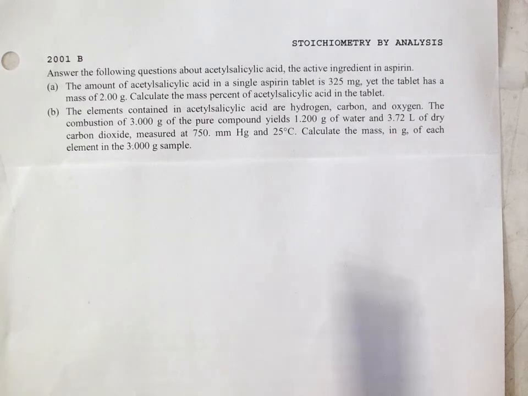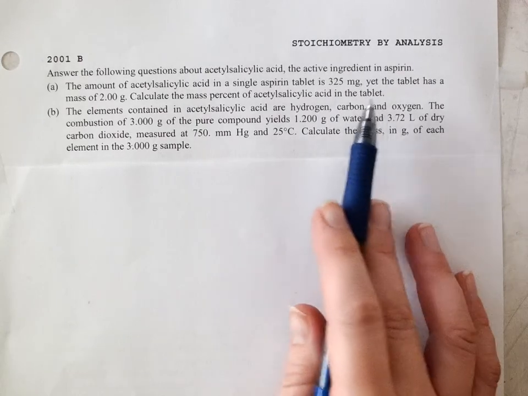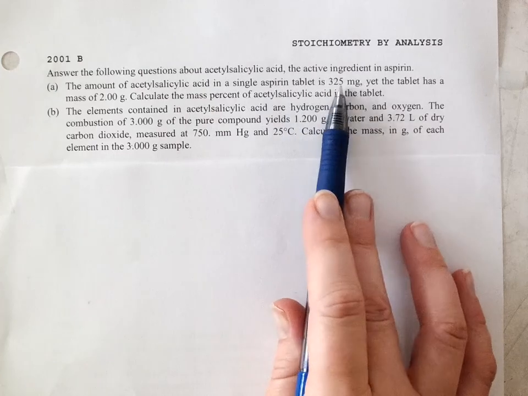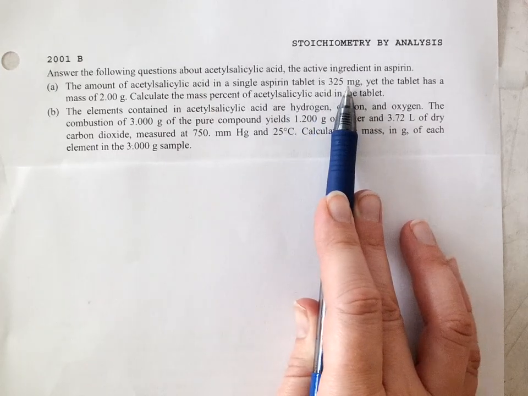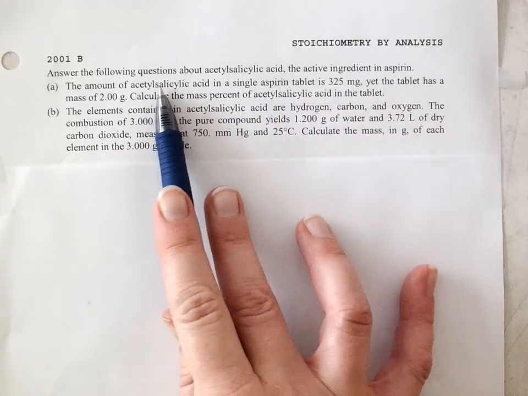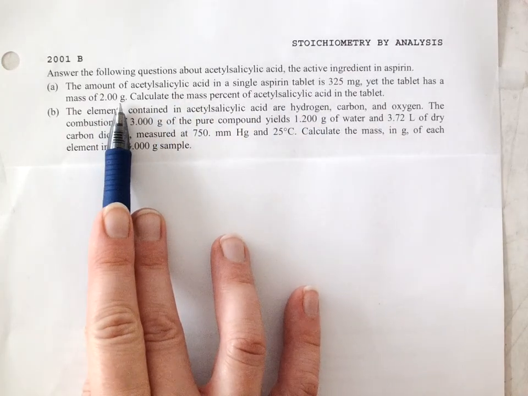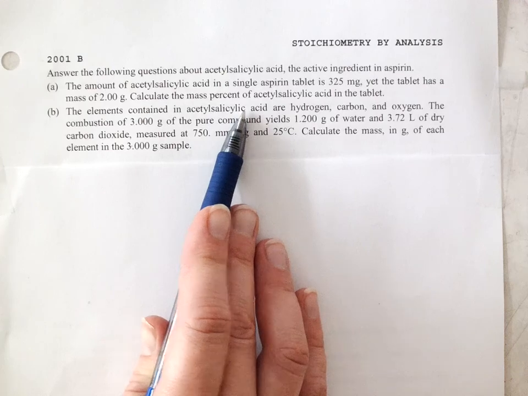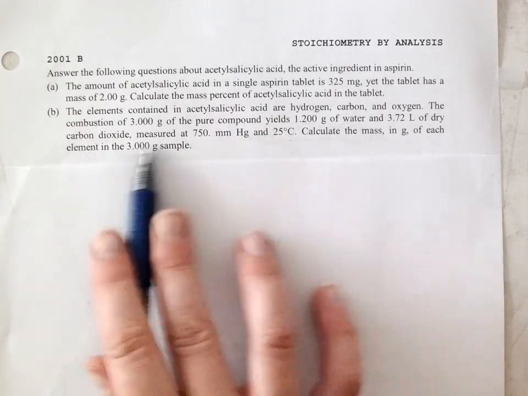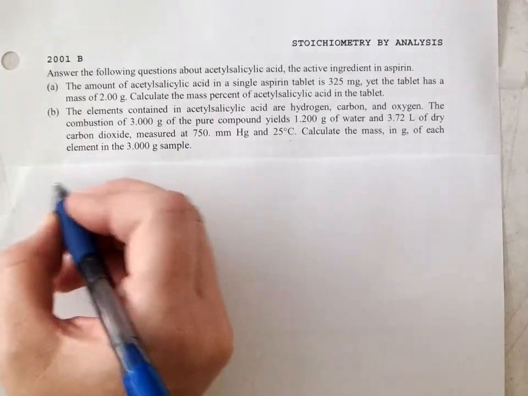Okay, the first part of this problem I think is pretty easy. It's really just 0.325 is the grams of the active ingredient. Divide that by the overall 2 grams, times it by 100, and you'll get the mass percent. We're going to be really working on this second part. Imagine the combustion of this.